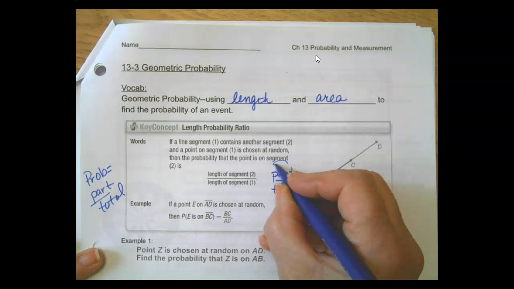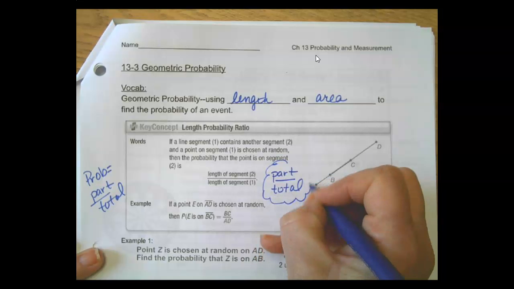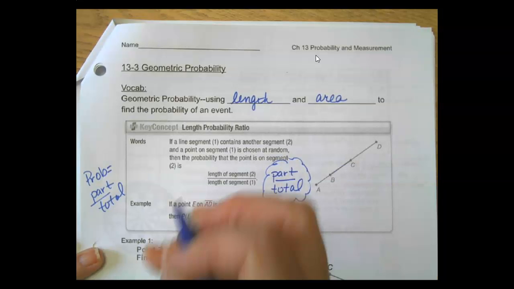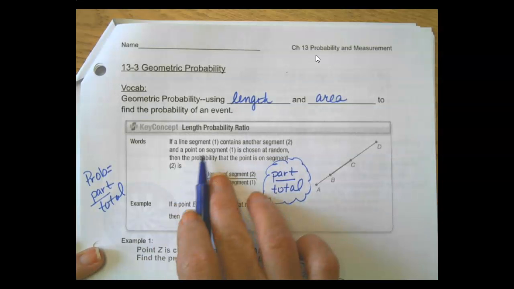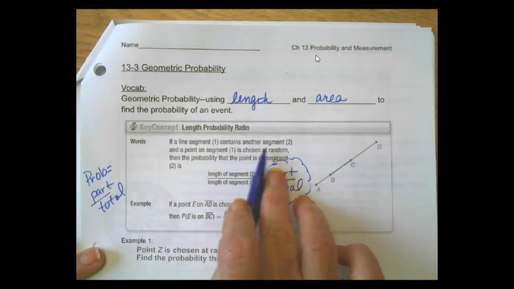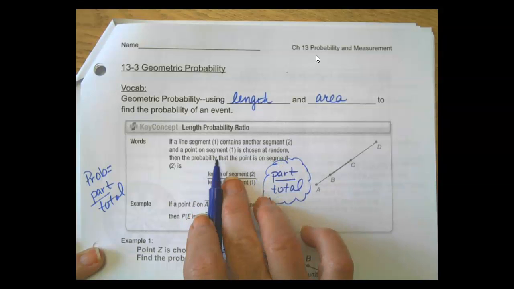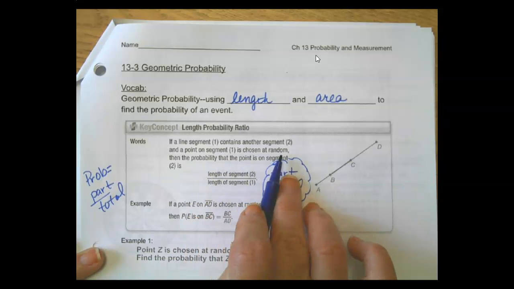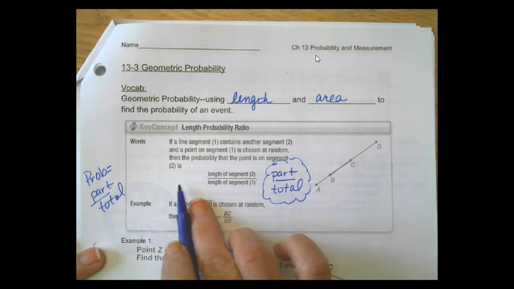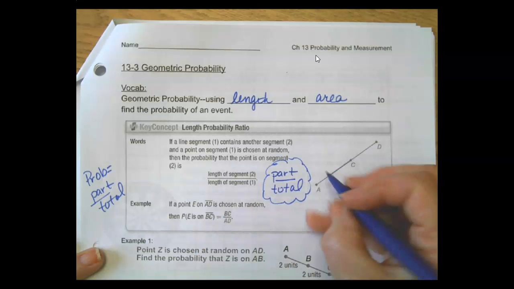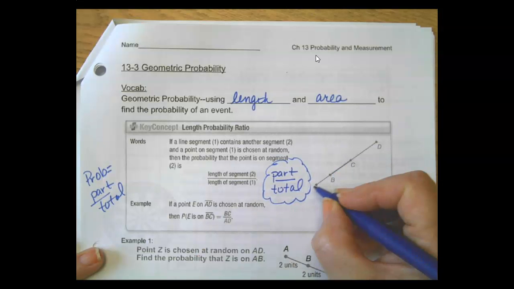And when you think of probability, I always think of it as a fraction, a part to total. So on this one, it's saying if a line segment 1 contains another segment 2 and a point on segment 1 is chosen at random, then the probability that the point is on segment 2 is, again, a little part to the whole.